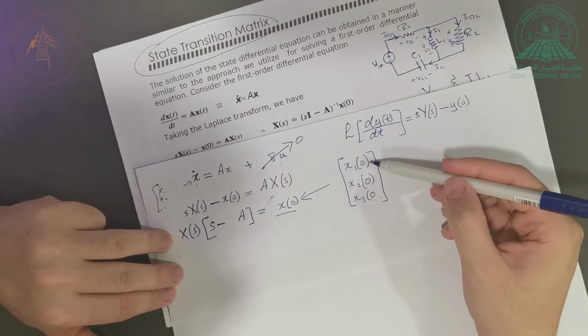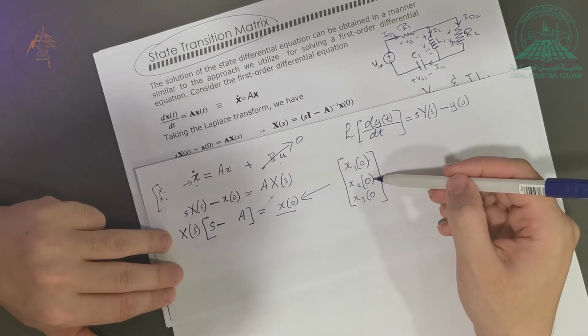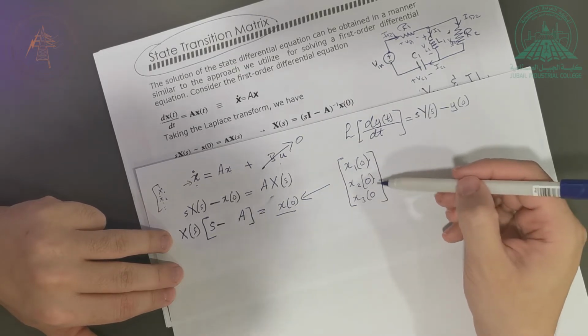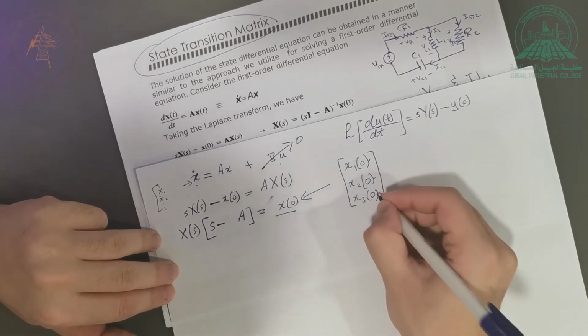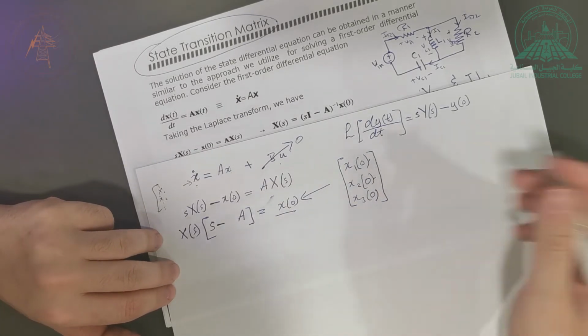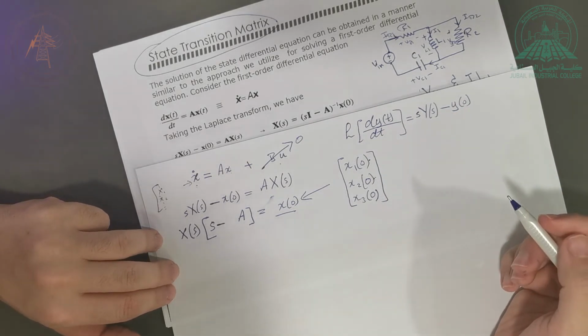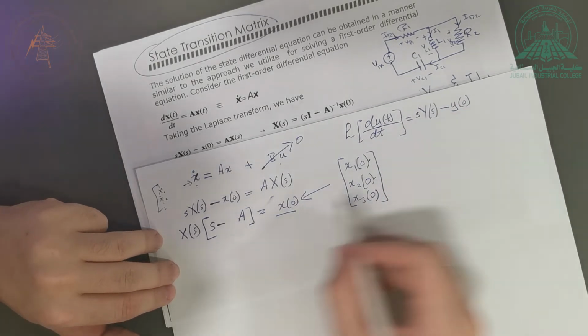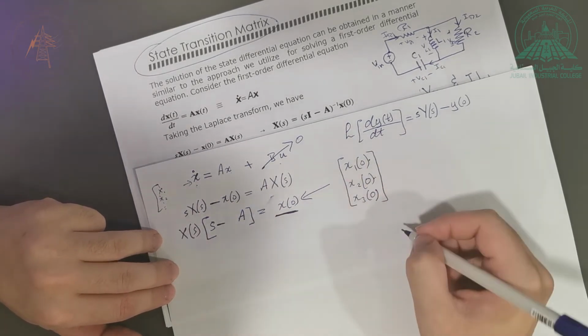For example, what is the initial voltage of the first capacitor? What is the initial current of the first inductor, or the second inductor? For example, if I have one capacitor and 2 inductors. So this tells me what the initial conditions of all the states are.